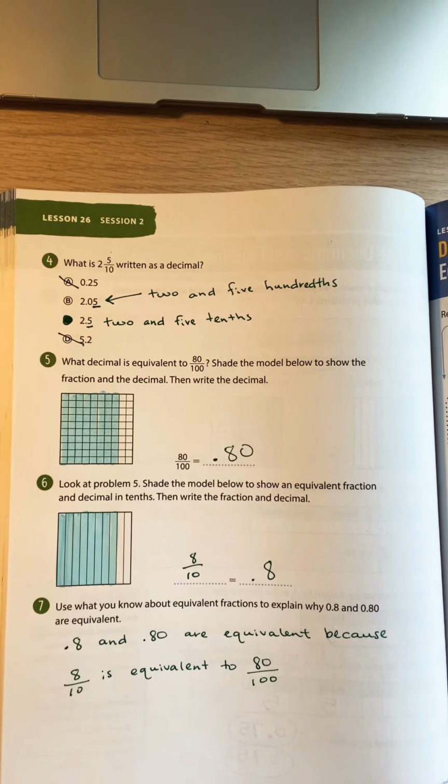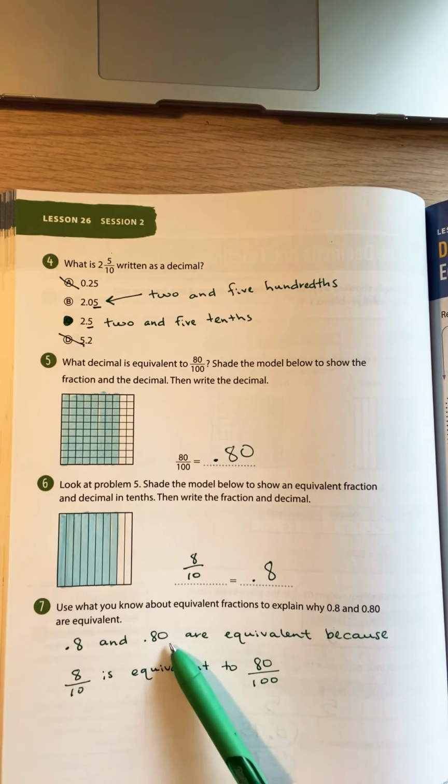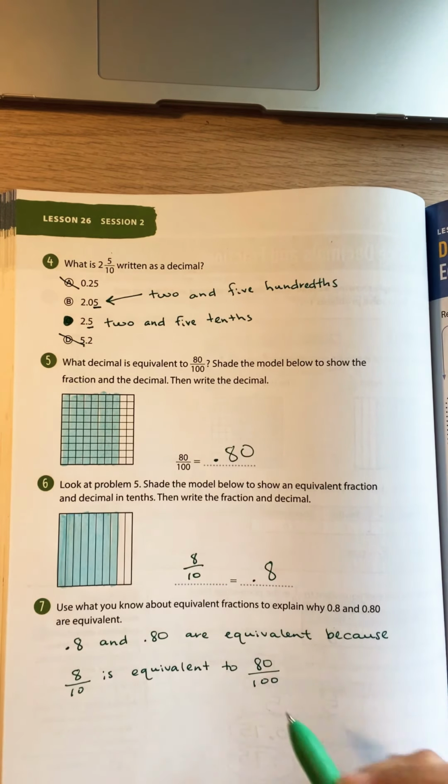That doesn't really answer the question, right? Because I'm just restating the same thing. I have to show why they're equivalent.